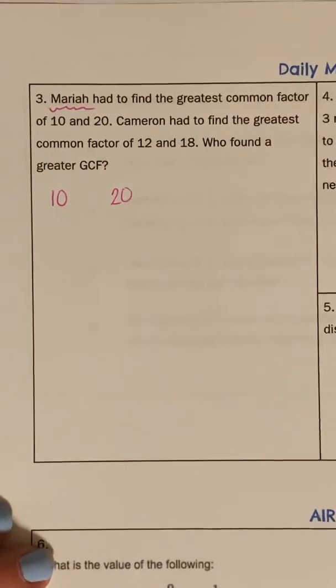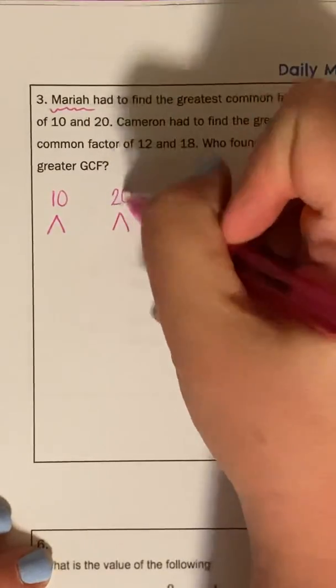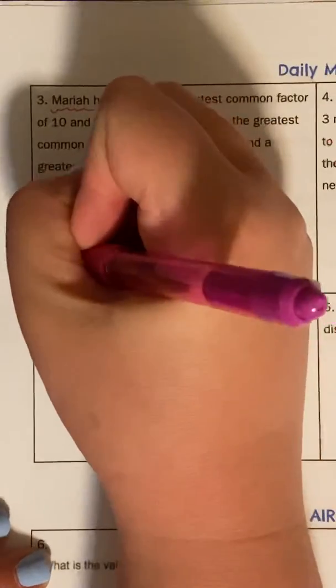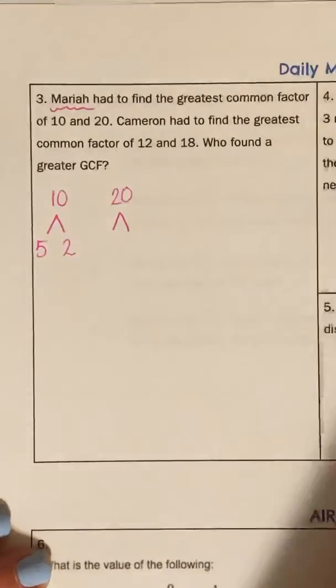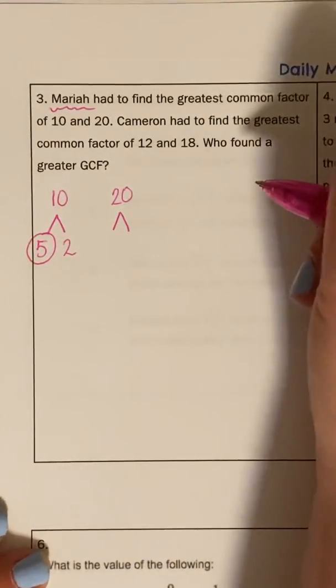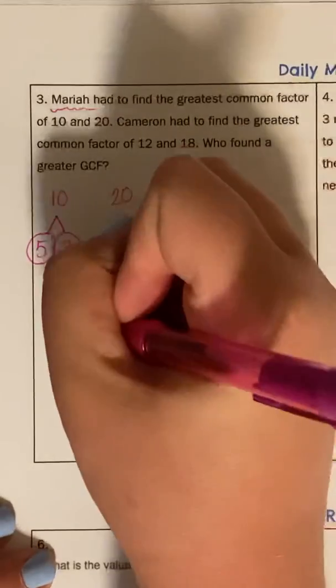So let's find the greatest common factor of 10 and 20. We can do our factor trees, break it down. What times what is 10? Oh, I know 5 times 2 is 10. 5 times 2. Ooh, 5 is a prime number because the only 2 factors are 1 and itself. So we cannot break that down into anything else. Same thing with 2. It's a prime number. Oh, we're done with that.